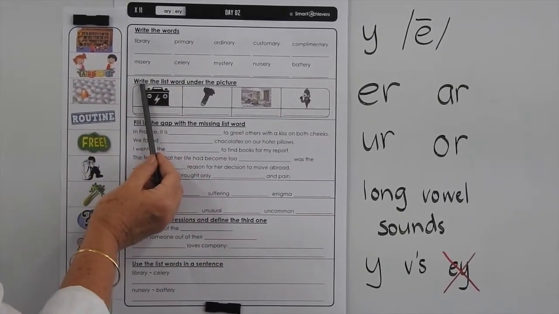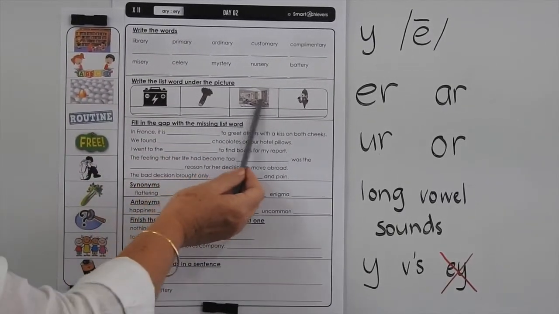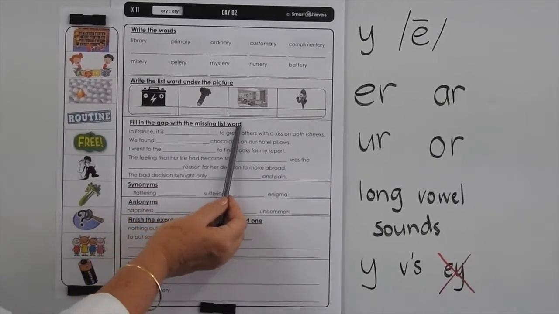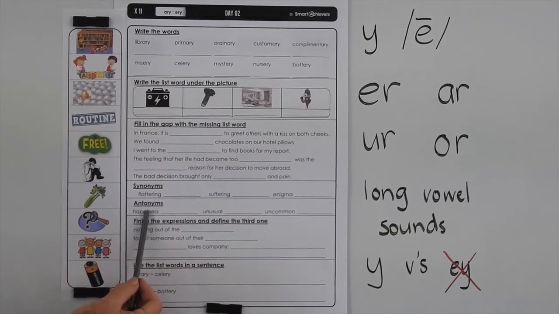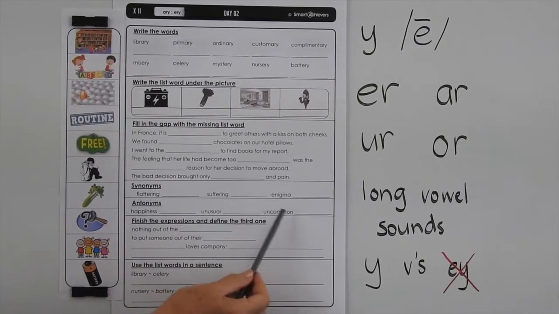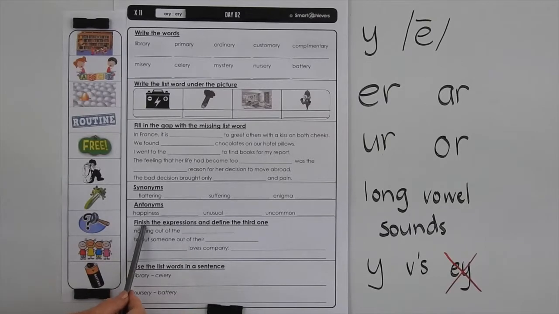Right, down here you have to write the list word under the picture, nice and easy. Fill in the gap with the missing list word here. Write the synonym for these three given words and write the antonym, meaning the opposite, for each of these three words. Down the bottom we've got three expressions for you to work out. Finish the expressions and define the third one.